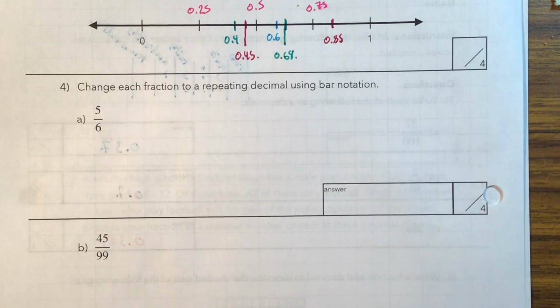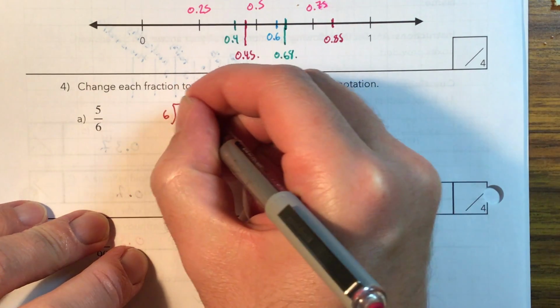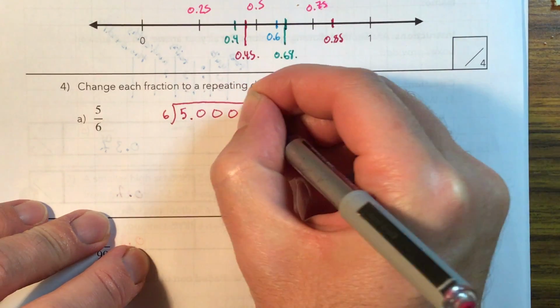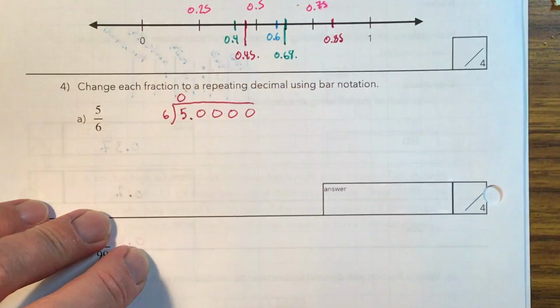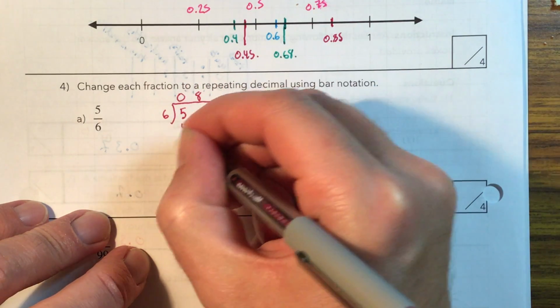Number 4, change each fraction to a repeating decimal using bar notation. Okay. 5 divided by 6. So we do 6 goes into 5.0000. 6 goes into 5 0 times. Goes into that 8, 48.